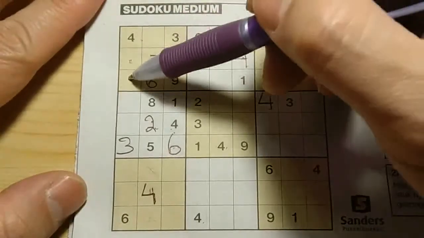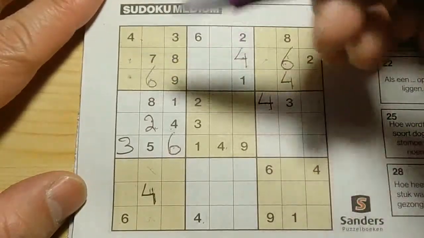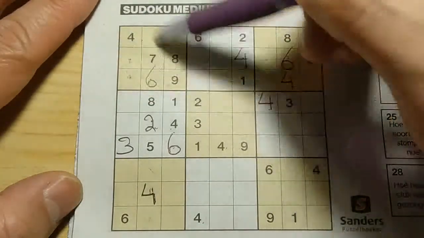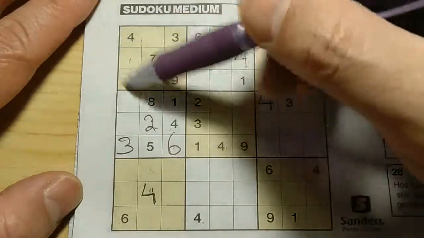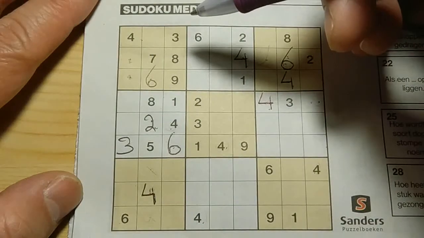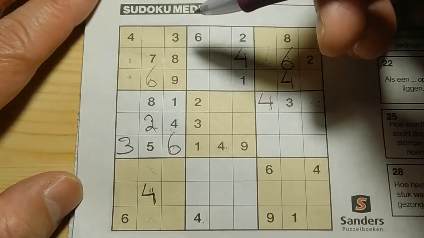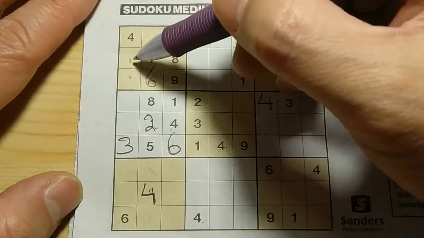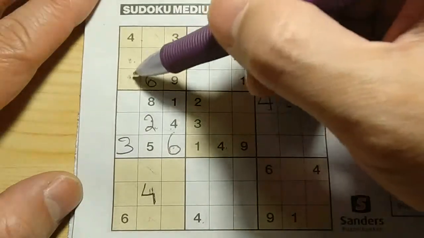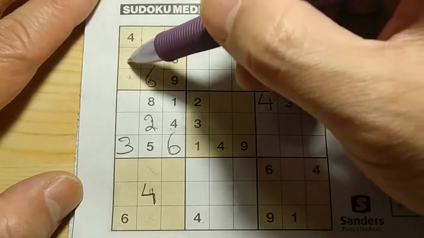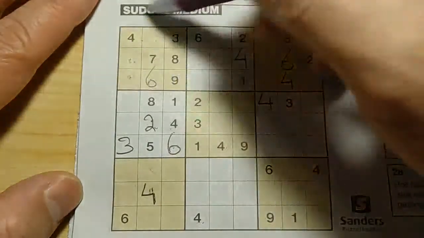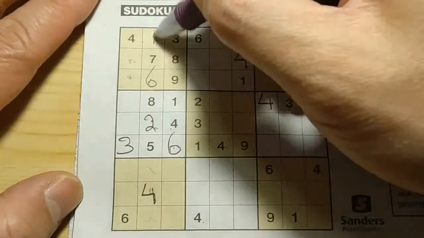So we have a 2 in one of these 2 boxes. The other 2 numbers of this big square, for the numbers 5 and 1, I see here 5, so no 5 there. So the 5 could be also in one of these 2 boxes. So we have a pair, 2 and 5. 1 box is left for this big square for the number 1.